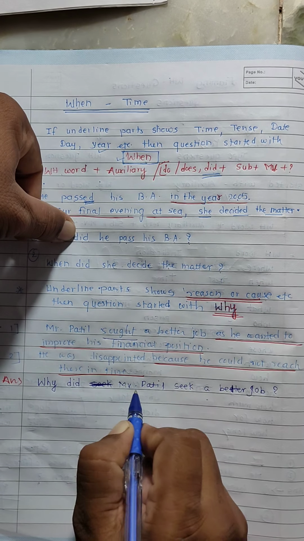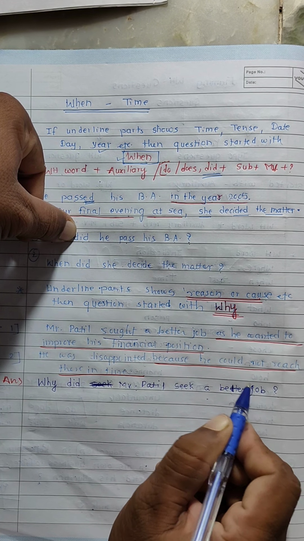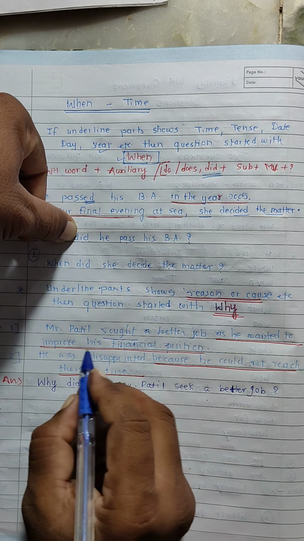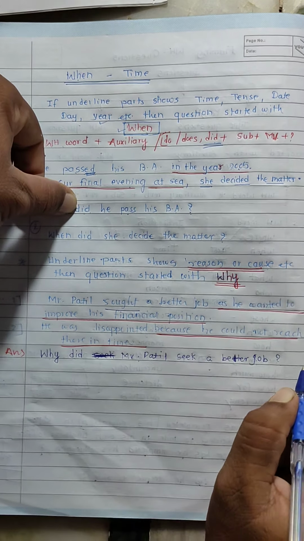So: Why did Mr. Patil seek a better job? As he wanted to improve his financial position.